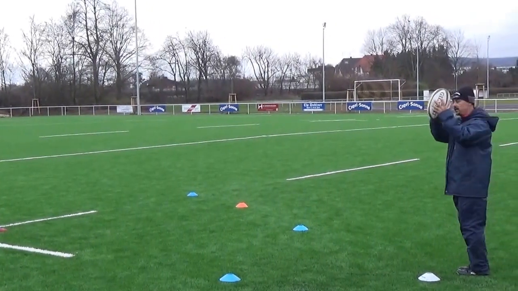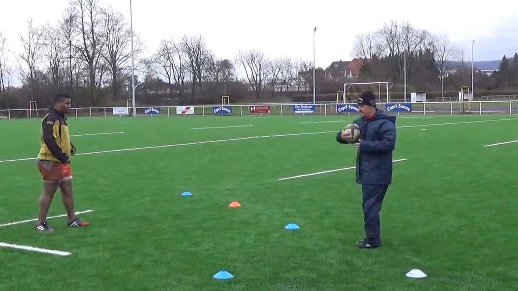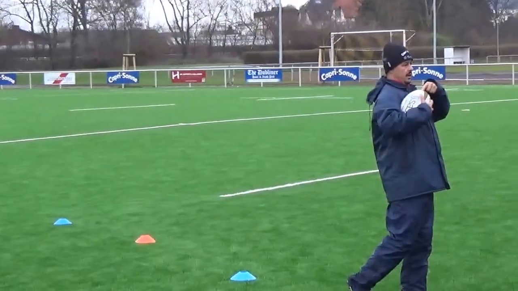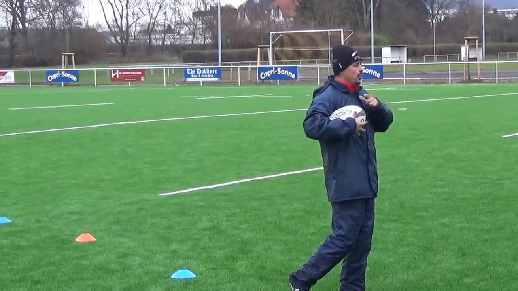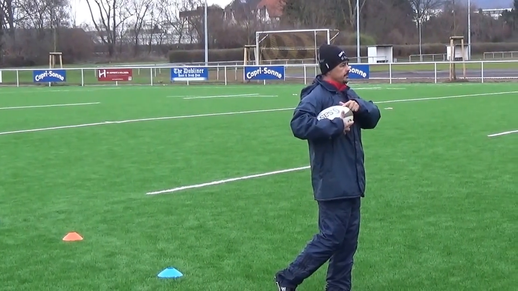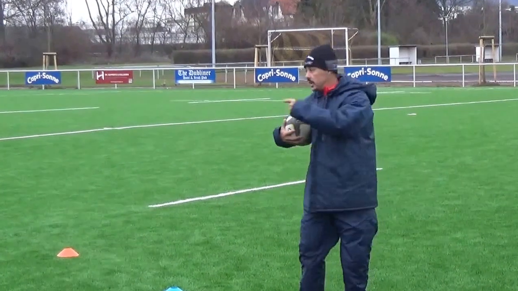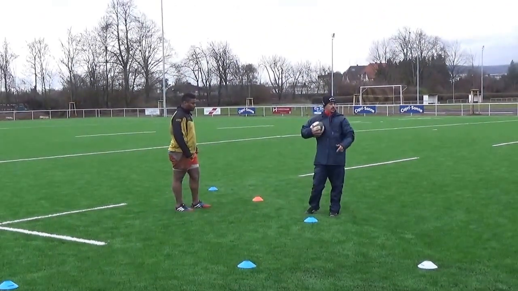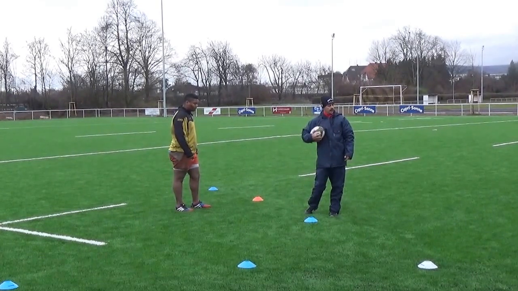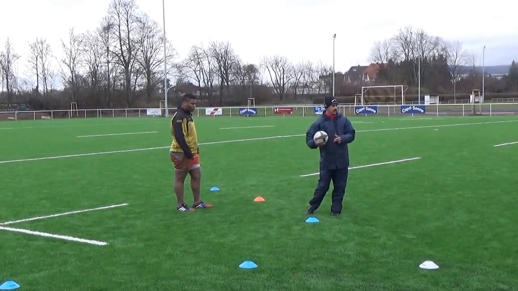Ball was in two hands, ball has been shifted to one hand in this position there. Okay, not in this position. Why do I want it here? Because if somebody comes from that side and he makes a tackle, the ball is still safe. As well as we're going to do the offload and stuff like that as well.